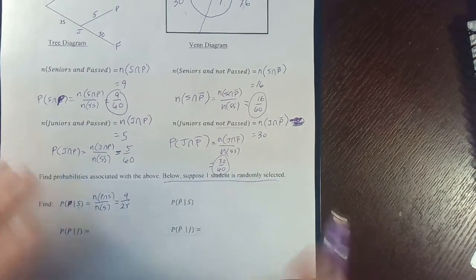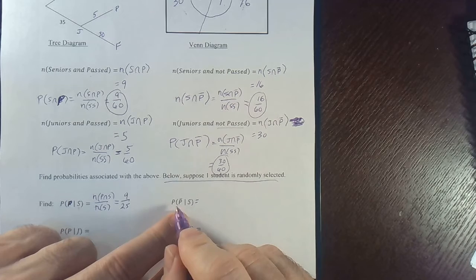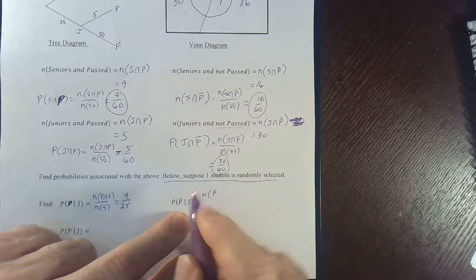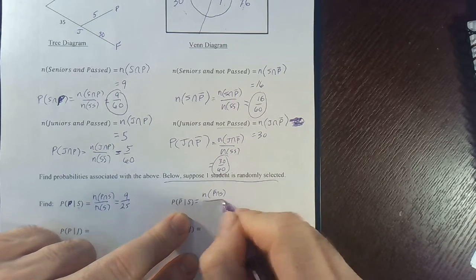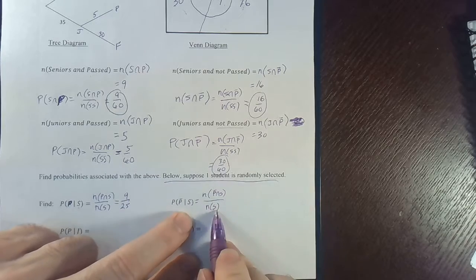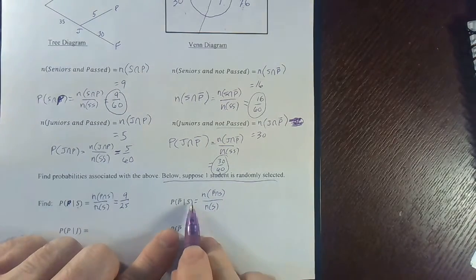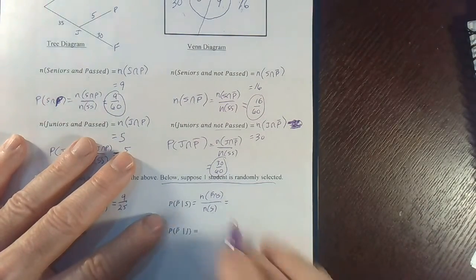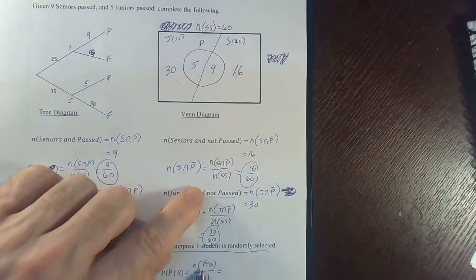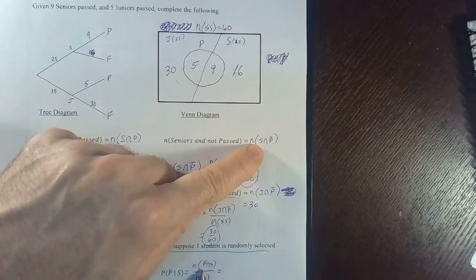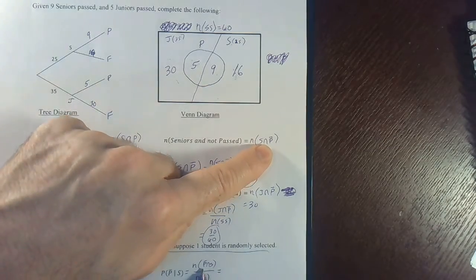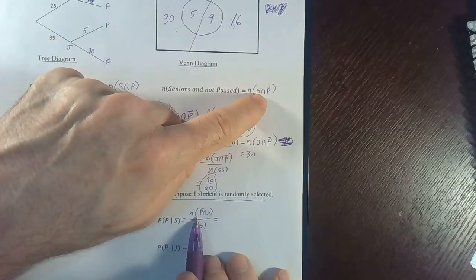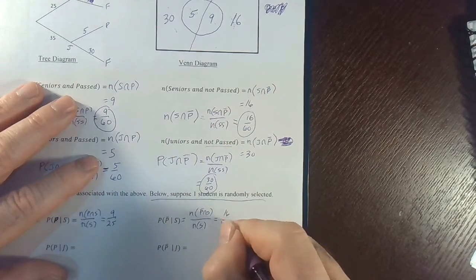All right, the probability of not passing given senior would be the number of elements in the intersection of those two over the number of elements in S. Again, it's the same S as this, the seniors, not the sample space. This is equal to, let's see, did we get that one? The number of elements in P complement intersect S is right here. They're written in opposite order, but these two things are the same. So it's going to be 16 over 25.